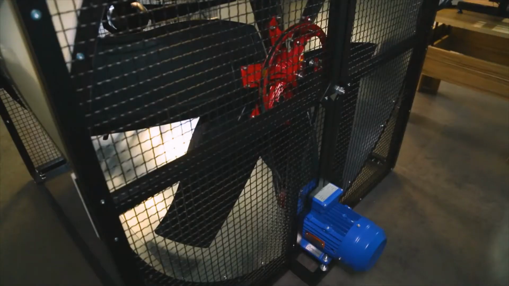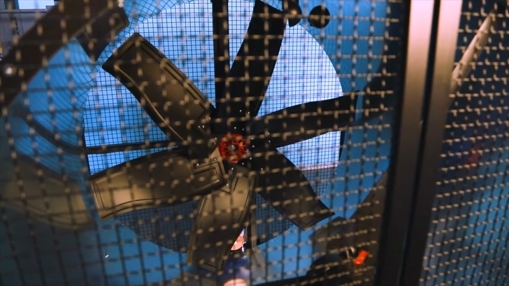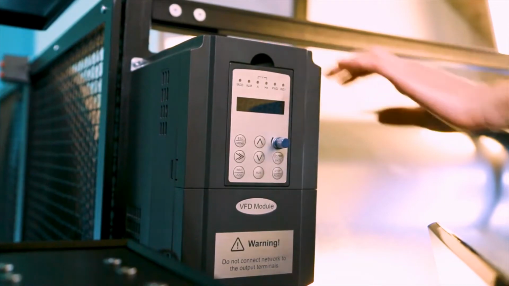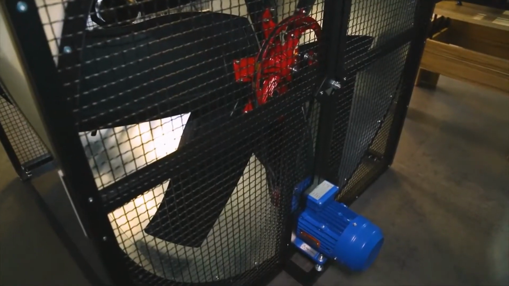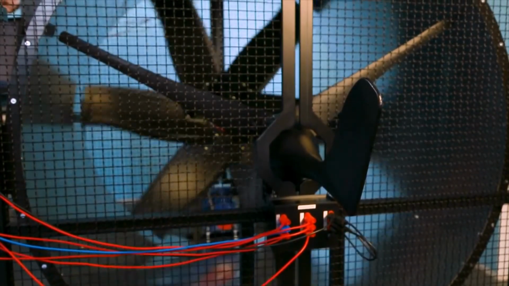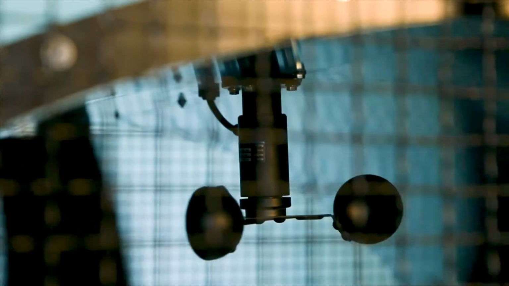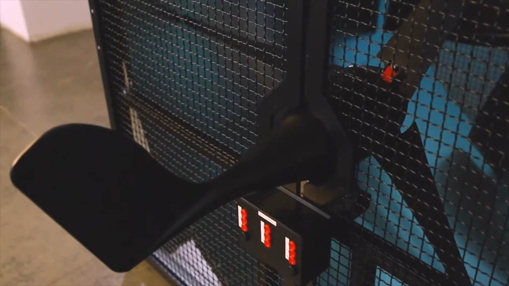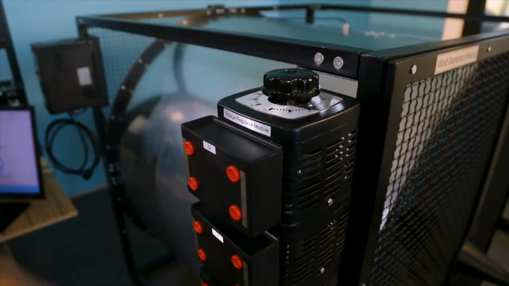First part is the infrastructure for emulating the wind speed. It consists of a variable frequency drive, motor with a V-belt drive, and a fan with RPM sensor. The second part is the wind tunnel itself with a wind speed sensor. And the third part is the wind generator with its voltage regulator.